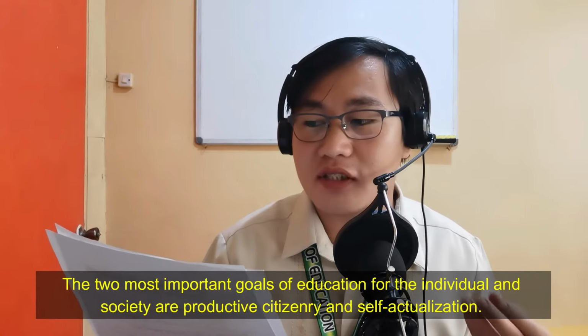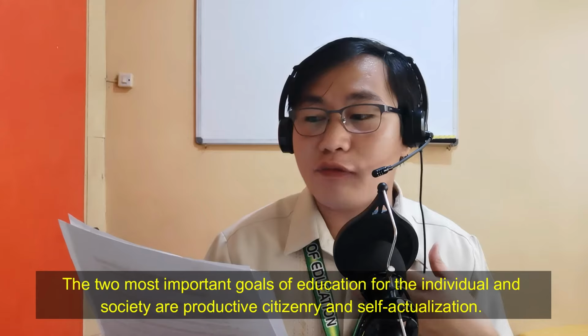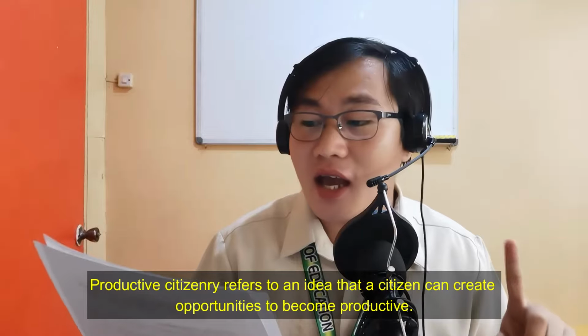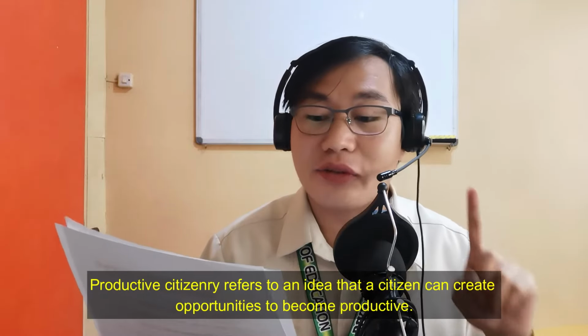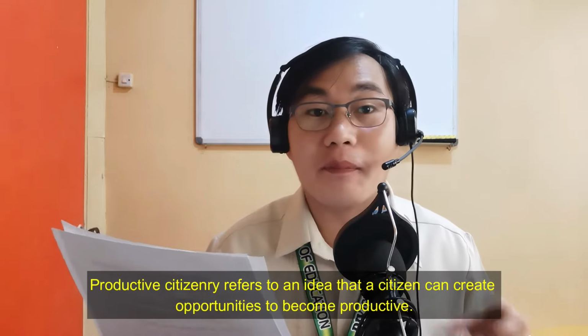Aside from productive citizenry, we need also to think for self-actualization. Okay, ano ang mga bagay na ito when we are speaking of productive citizenry and self-actualization? Before anything else, allow me first to define productive citizenry. Pag sinabi kong productive citizenry, refers to an idea that a citizen can create opportunities to become productive. Okay? An idea that a citizen can create opportunities to become productive.